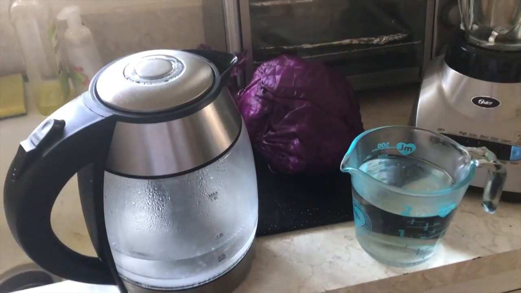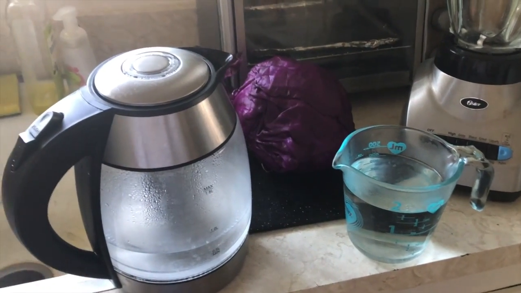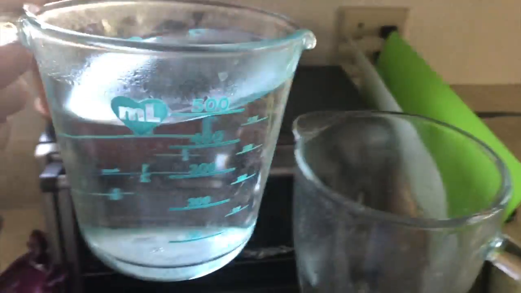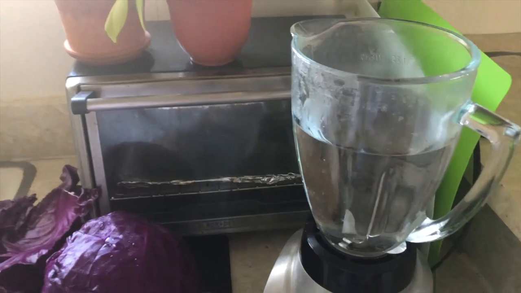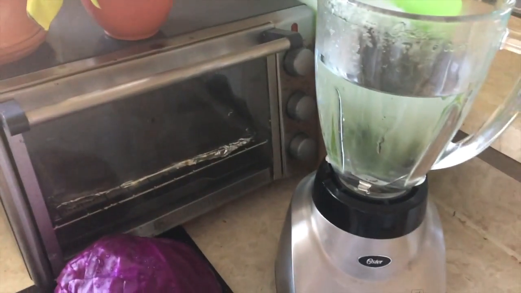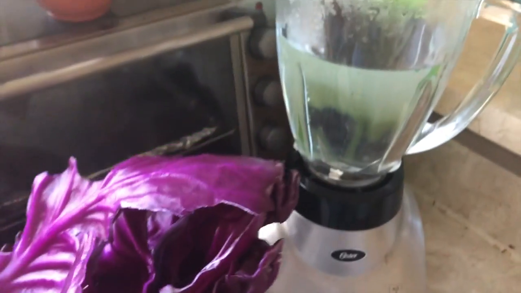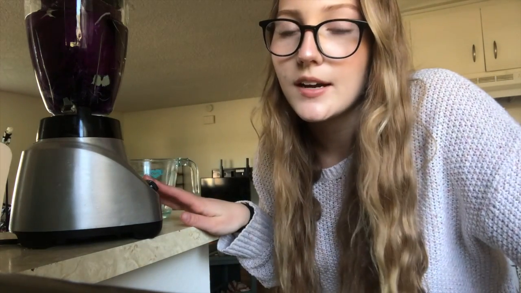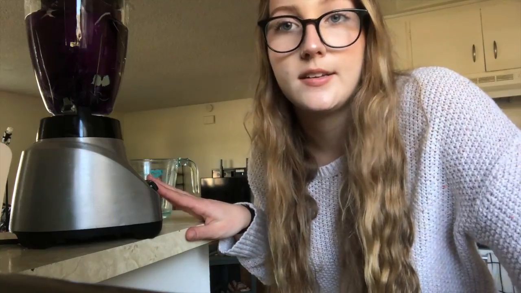So I started off by boiling some water, and now that it is warm to the touch, I'm going to pour 4 cups into my blender. Now that my 4 cups are in, I'm going to take some leaves off of this red cabbage and try to fit as many as I can in there. Okay, so now that I have my red cabbage in my blender with warm water, I'm just going to blend it.